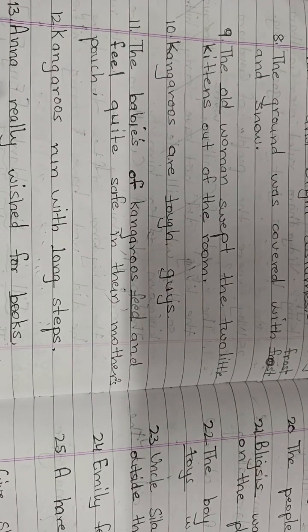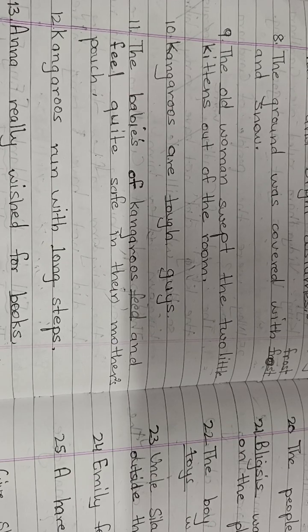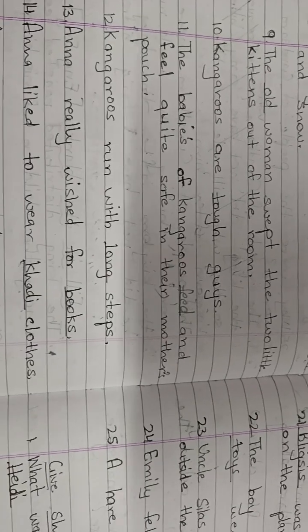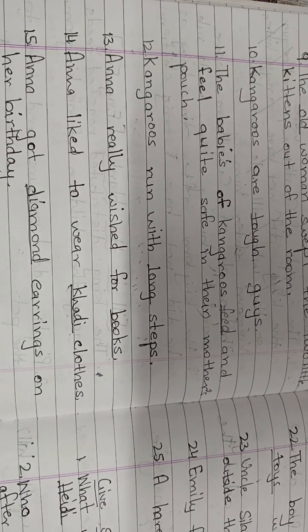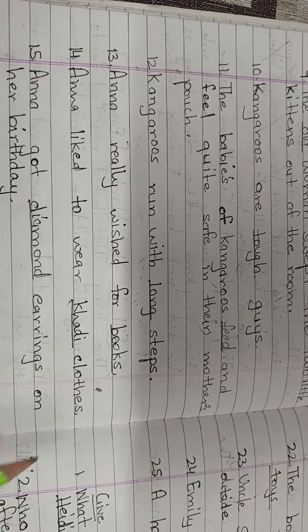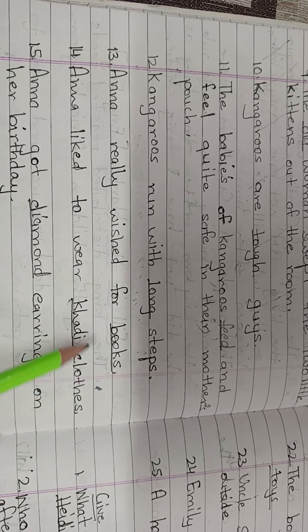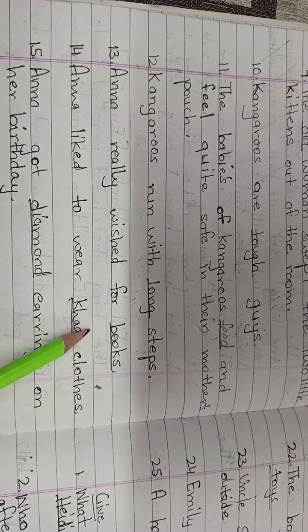Number 13, Anna really wished for books. We have discussed earlier. Anna really wished for books. Though her parents gave her diamond earrings on her birthday, she did not like them. What did she wish for? What did she long for? She longed for books because books were her favorite friends.